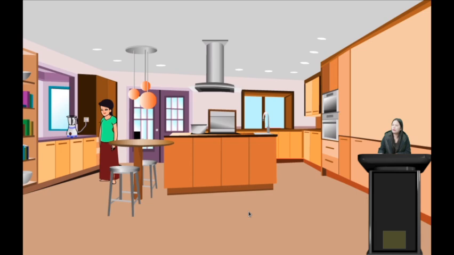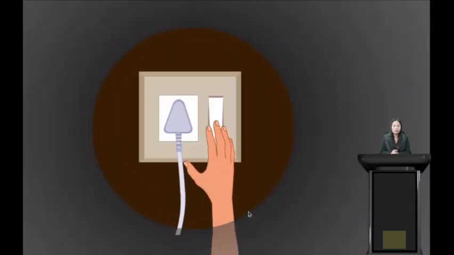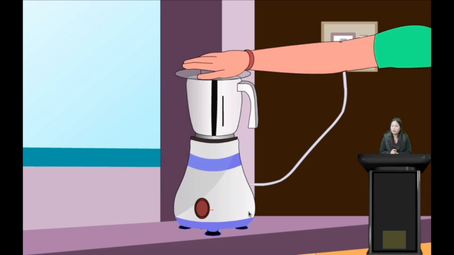Okay, so here we see a lady in a kitchen, right? So what is she doing? Let us see. Here she is using a grinder or a mixer to mix or grind food. So how does this grinder work?